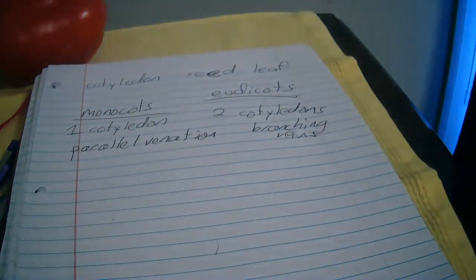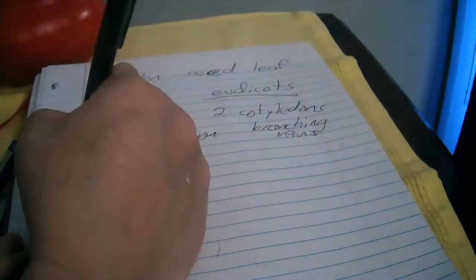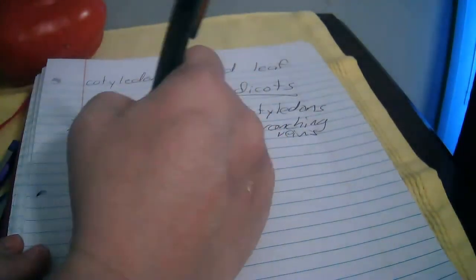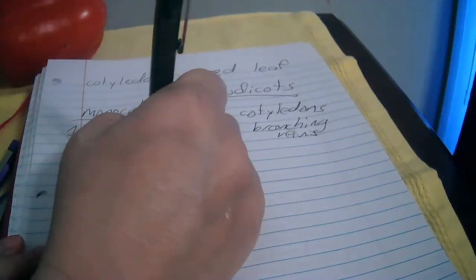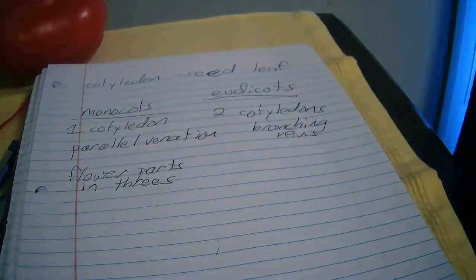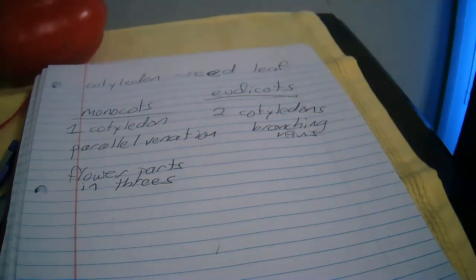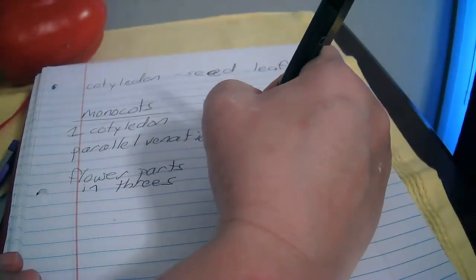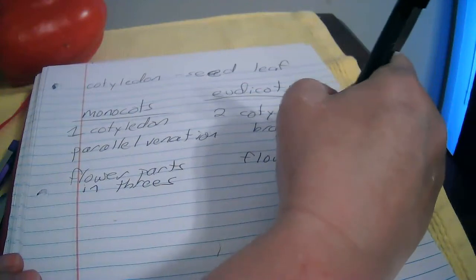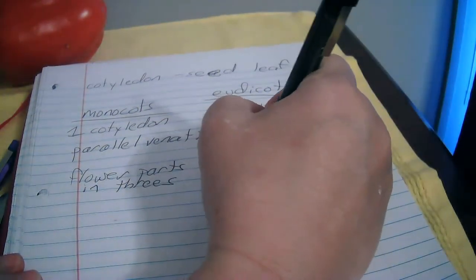Okay, another thing has to do with the flowers. The flower parts of monocots are in threes or multiples of threes. So you can have 3 petals or 6 petals or 18 petals. And same thing with the female parts, the seeds are going to be multiples of threes. The stamens, the male parts, are going to be in multiples of threes. But in a eudicot, flower parts are in multiples of 4s or 5s.